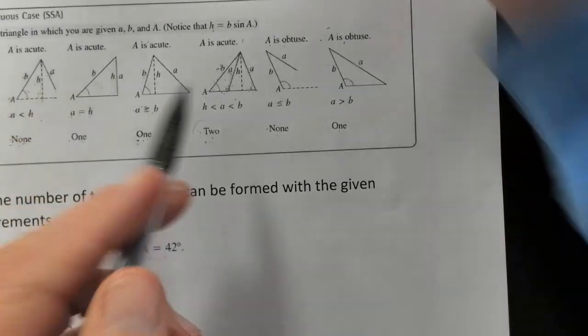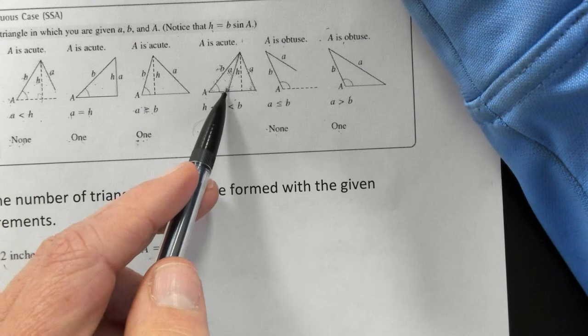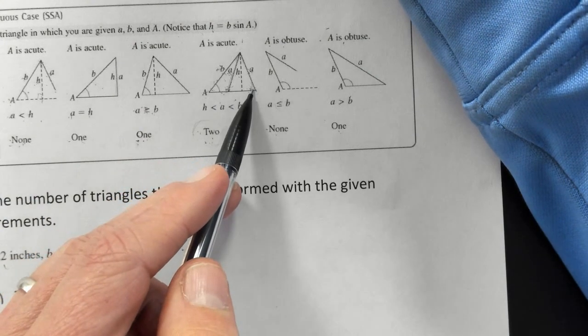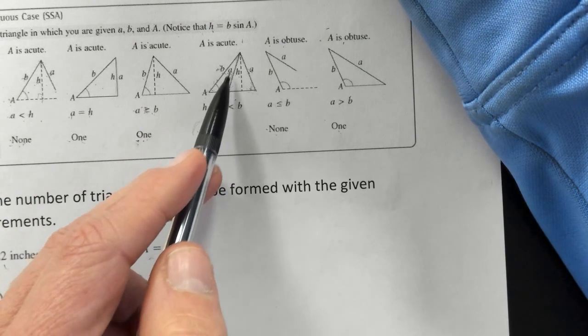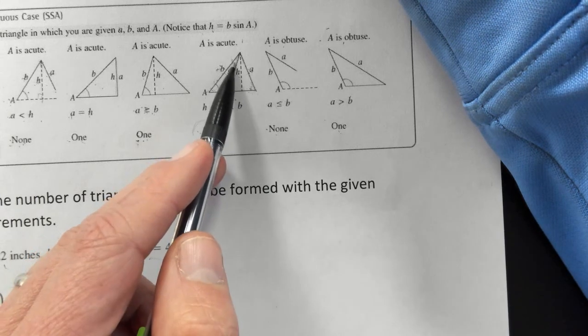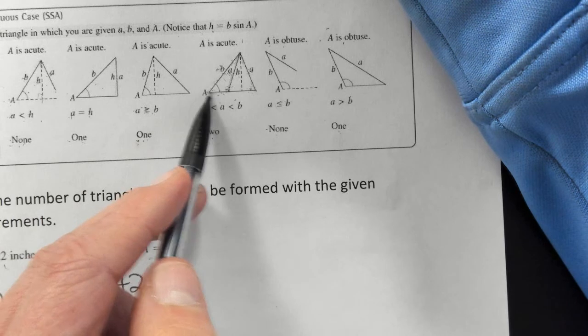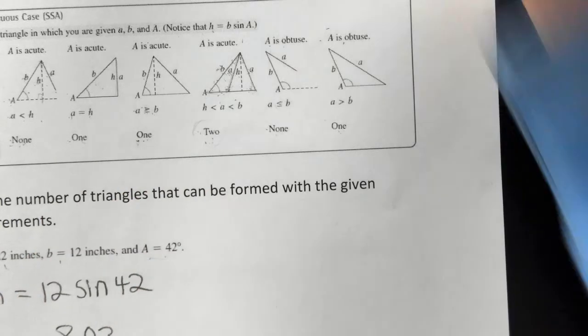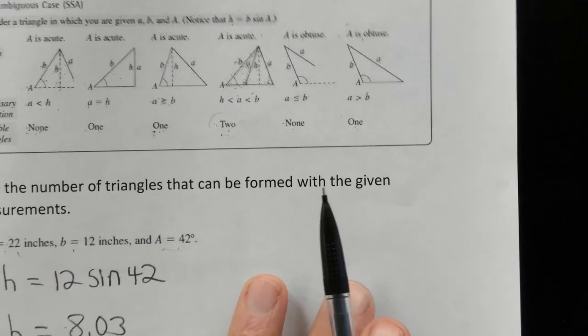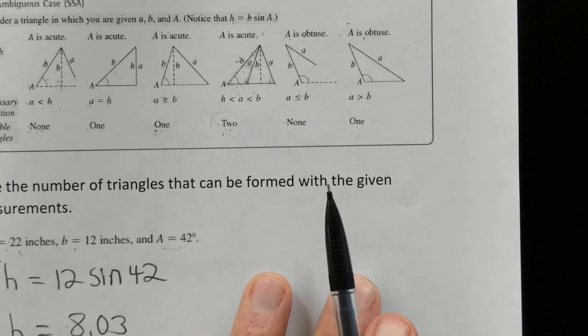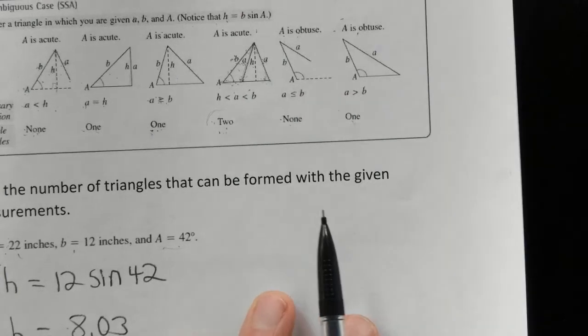So like I say, when you've got this scenario, there are two angle B's that would work. Okay, there are two angle C's that would work, this one and this one, and then there are two side C's that would work, right? And so that's why it's kind of called the ambiguous case, because you can't just plug it in one time and think that you've got the answer, all right? So that's kind of what we're looking at there.